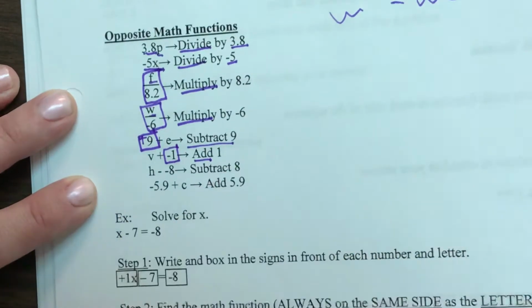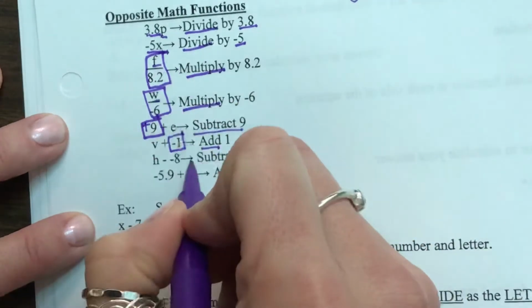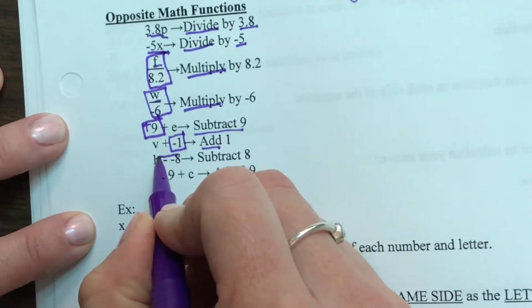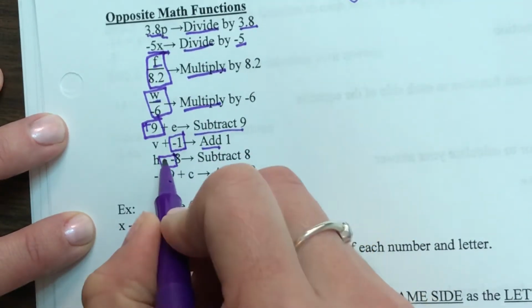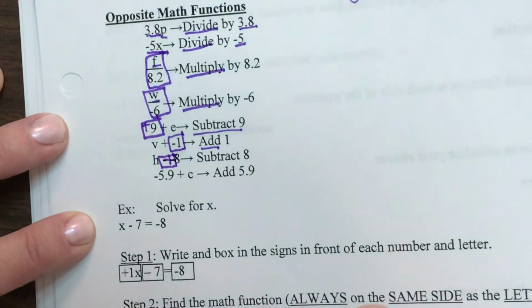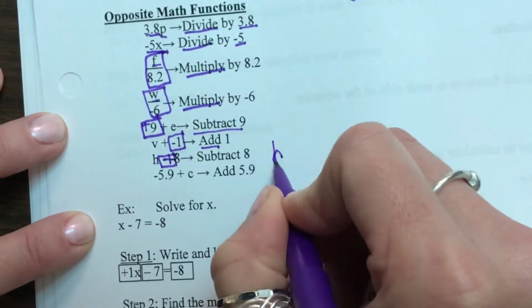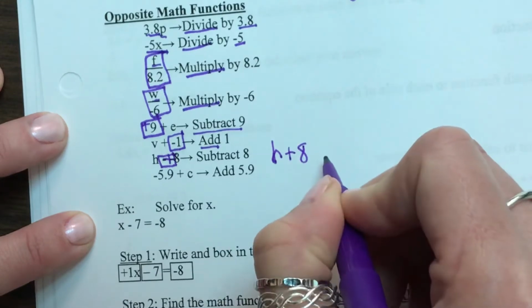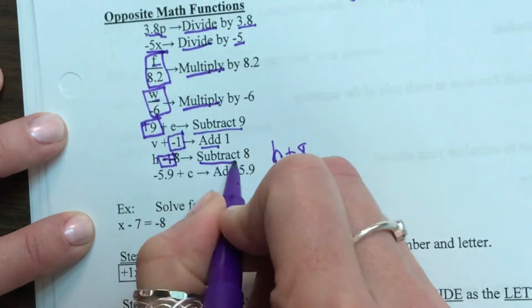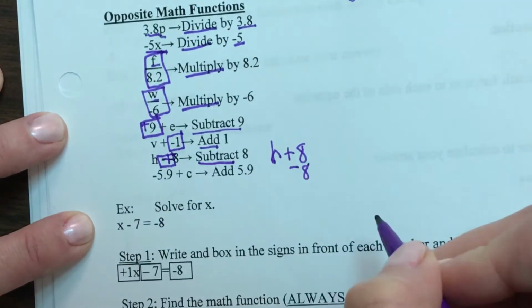And then you're going to see this a couple times, the h minus negative. A minus negative cancels each other out, so that actually becomes a plus sign. So really this problem is h plus 8. So that's why it says subtract. We would have to subtract the 8.